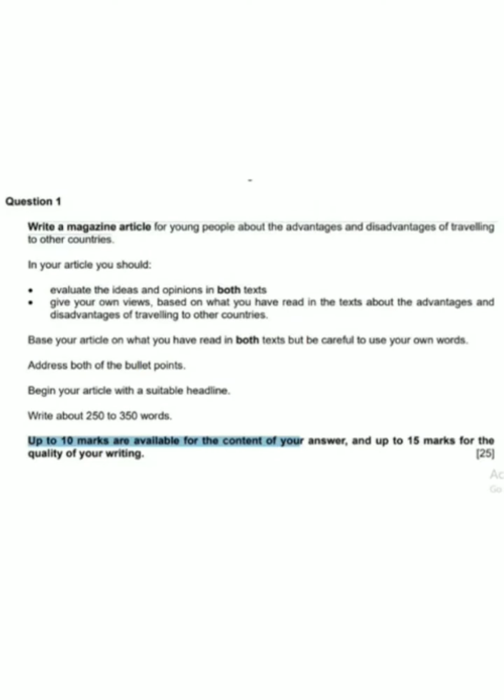In your article, you should evaluate the ideas and opinions in both texts. Give your own views based on what you have read in the text about the advantages and disadvantages of traveling to other countries. Base your article on what you have read in both texts, but be careful to use your own words. Address both of the bullet points. Begin your article with a suitable headline. Write about 250 to 350 words. Up to 10 marks are available for the content of your answer and up to 15 marks for the quality of your writing. The question carries 25 marks.